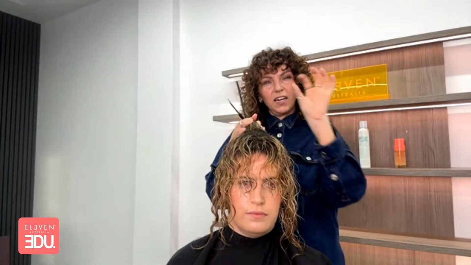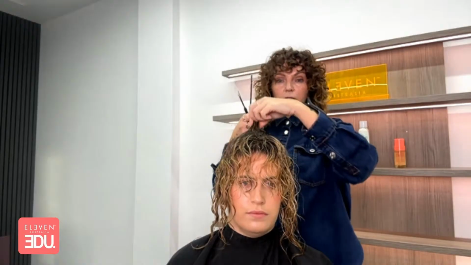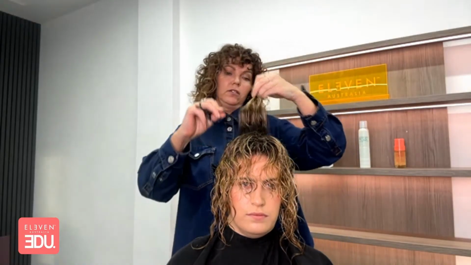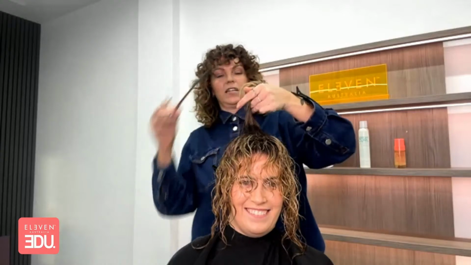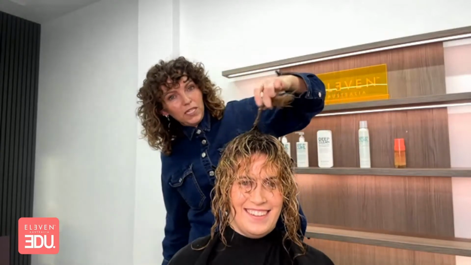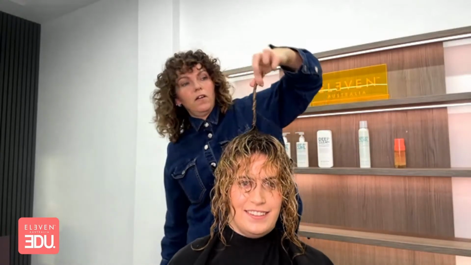So now we need to nearly feather that out. The best way to do this is twist and cut. Jill can see this now, she's probably going to have a heart attack. So you literally twist the hair straight up off the head.